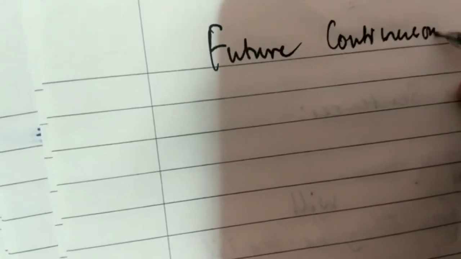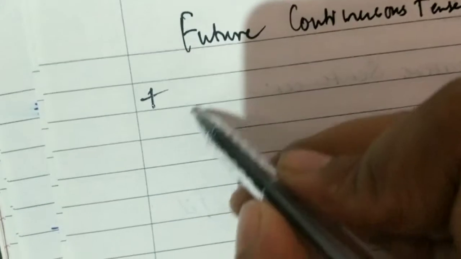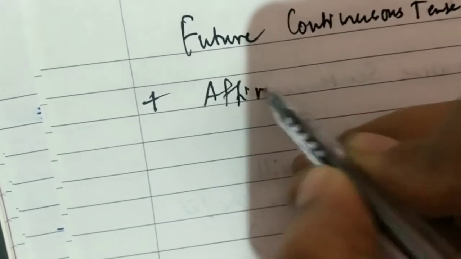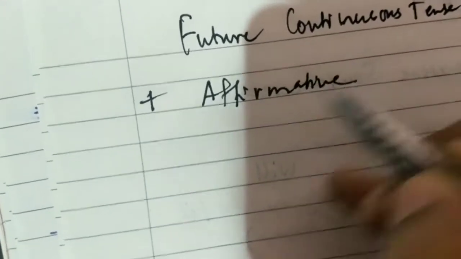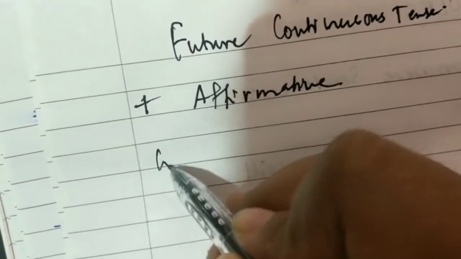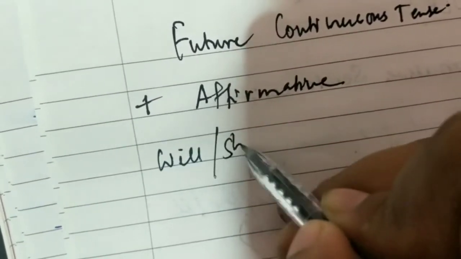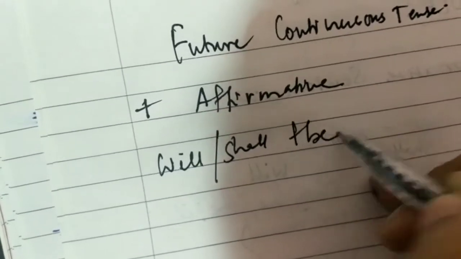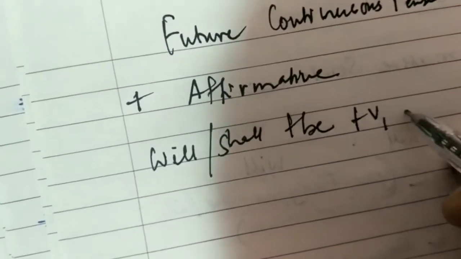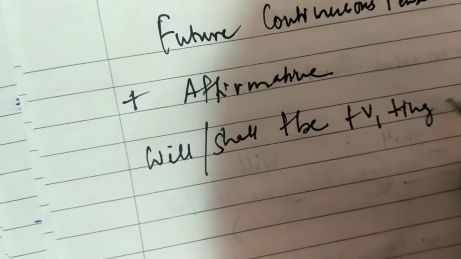Now we'll see the rules for making sentences in the future continuous tense. So for positive or affirmative sentences, we'll use will or shall plus be plus V1 form, and ing will be added, plus object.